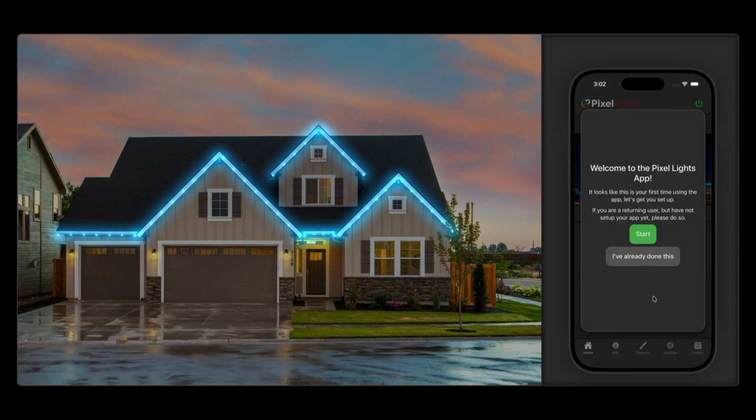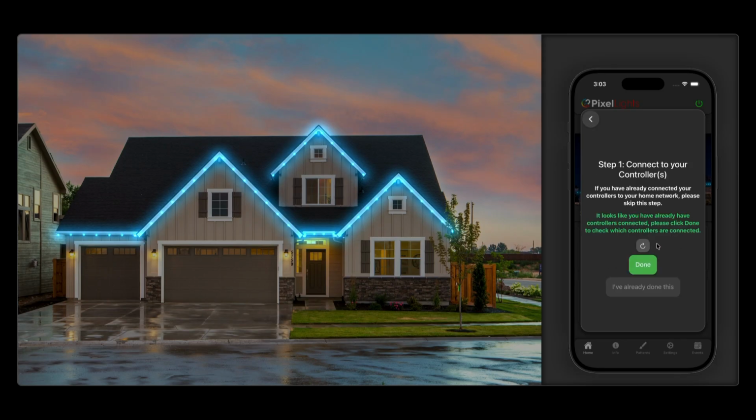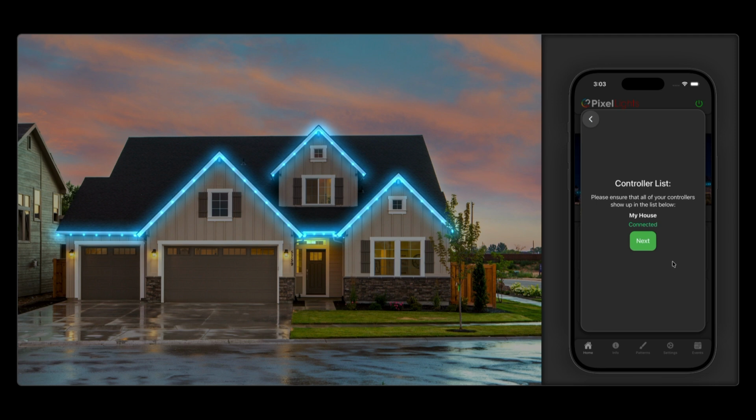Next, we'll walk through our system setup. Here, we can configure our controllers, download patterns, set up cloud, and directionally map the lights. Press Start to proceed with the setup wizard. Now we'll make sure our controllers are connected to our home network. If they're not yet connected, you must connect to the controller's setup network and then follow the steps. We've already connected our controller, so we can proceed.